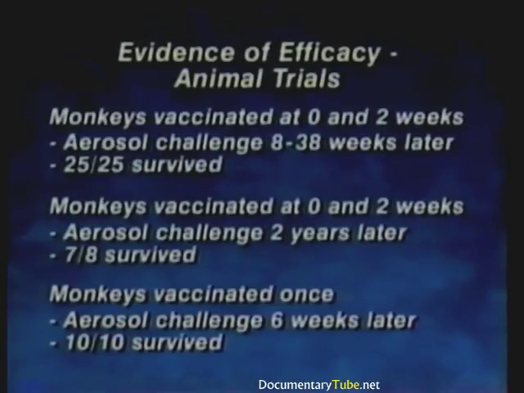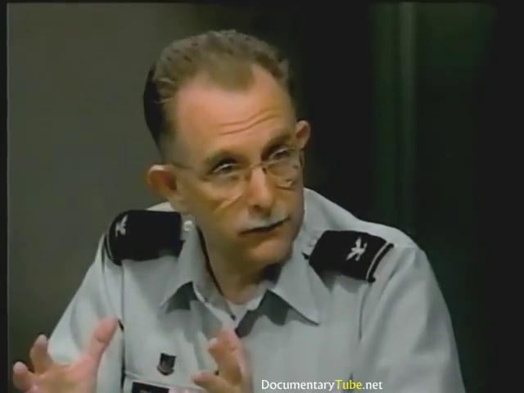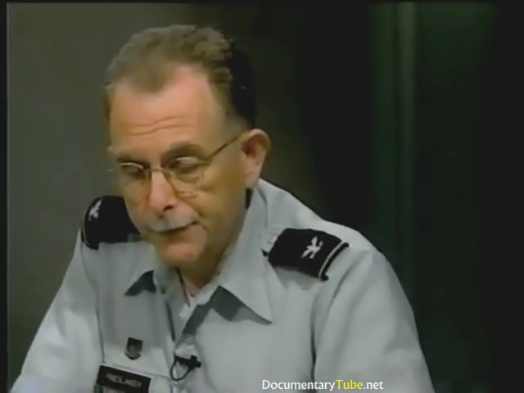In an additional study, there were 10 monkeys that received only a single dose of the vaccine, and all 10 of those survived. So with the best animal model that we have for this disease, inhalational anthrax, the vaccine is highly effective, with 42 out of 43 monkeys surviving. You know, those studies are certainly pretty comforting.